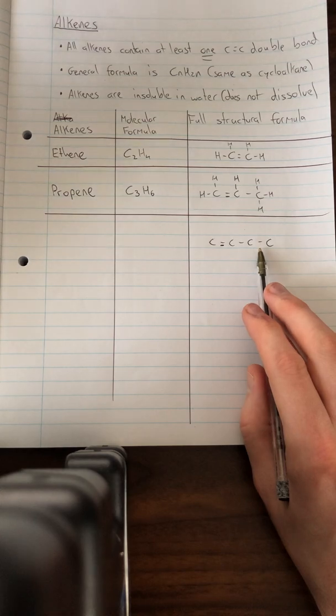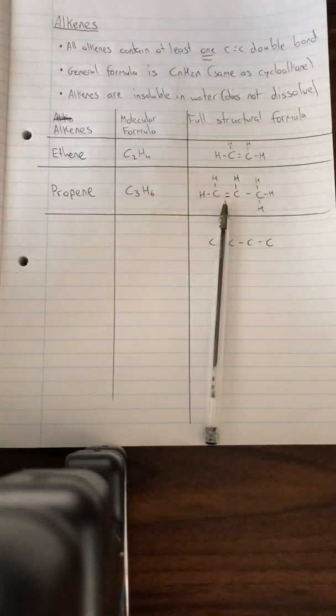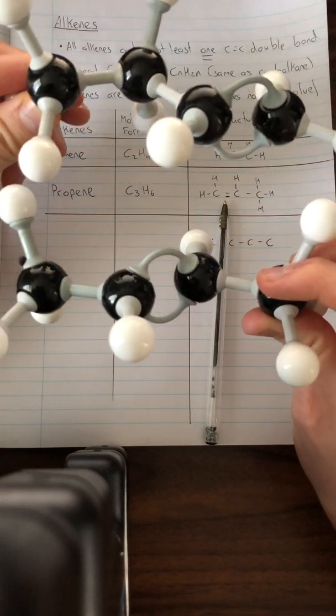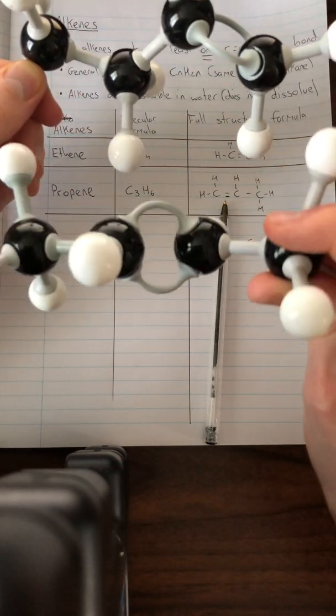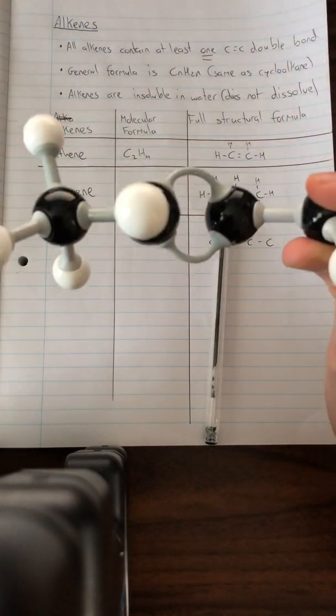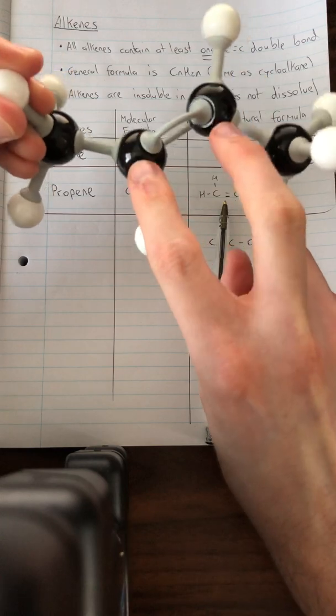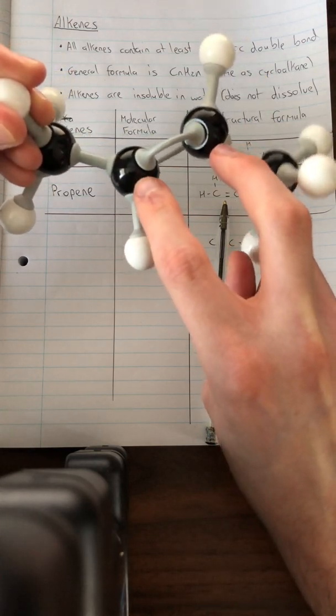However, I've also got, so that's our original one there, I've also got this one. Now, what do you notice about the 2? This one here, the carbon to carbon double bond, is between the middle carbons.